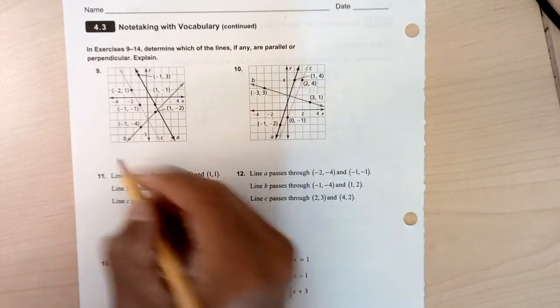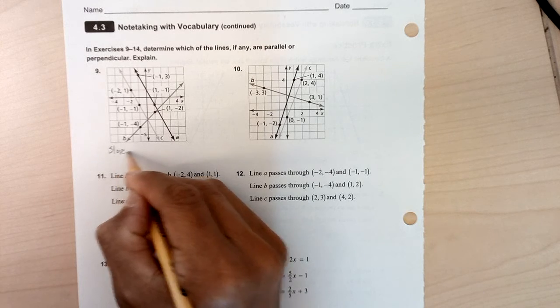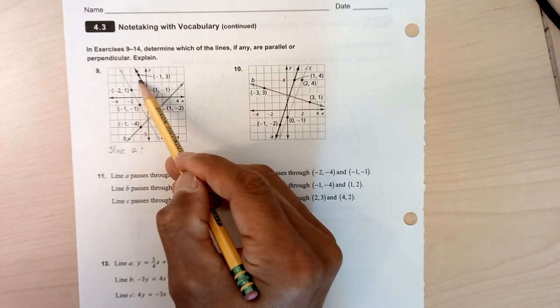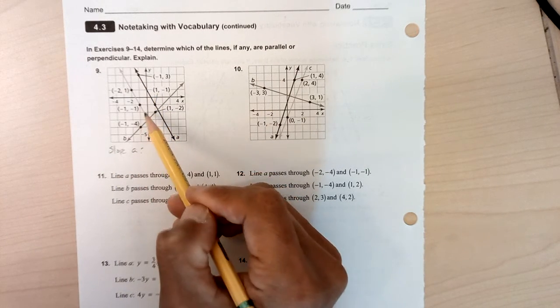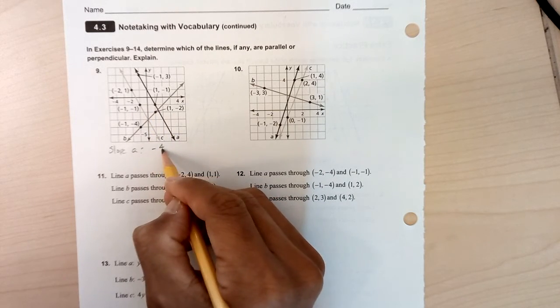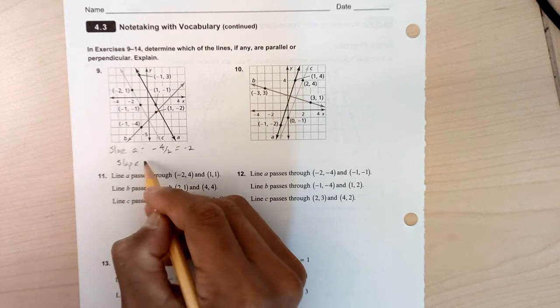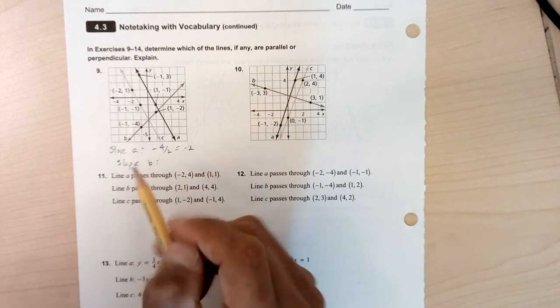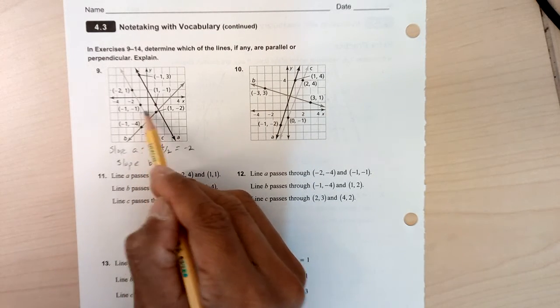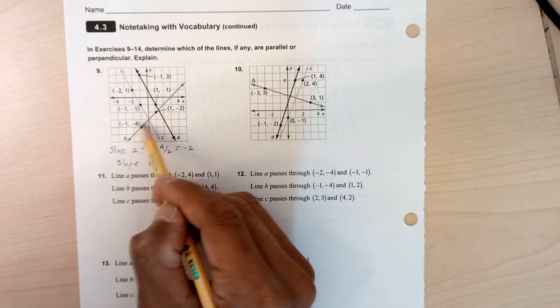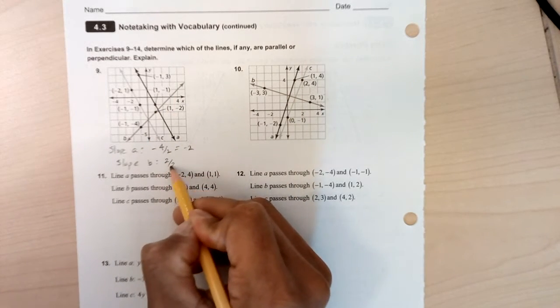Figure out the rise and the run. So the slope of line A, you go down 1, 2, 3, 4, and then right 2. So negative 4 over 2, that's negative 2. And then repeat the process for slope of line B. Okay, here's line B. You go up 2, right 2, using these 2 points on the line. You just have to keep track of what points you're using.